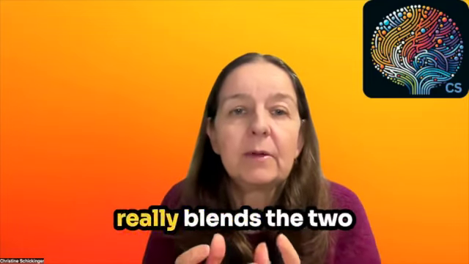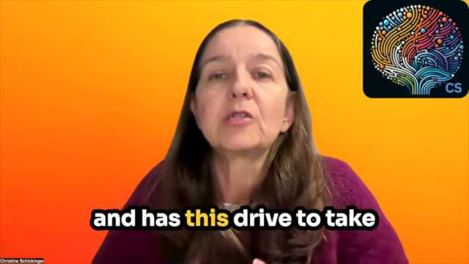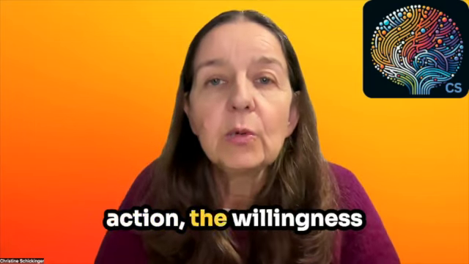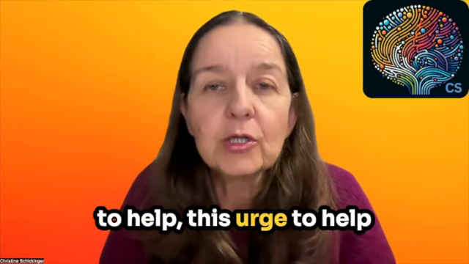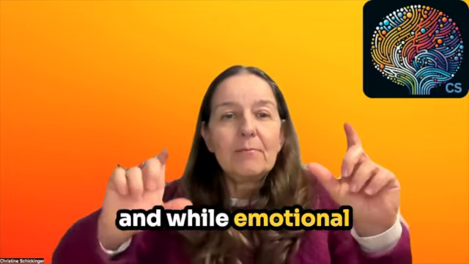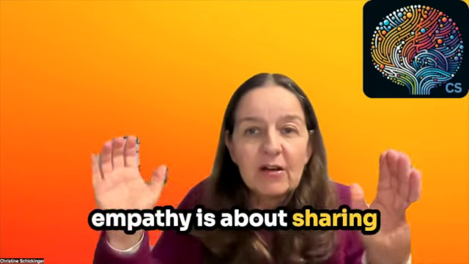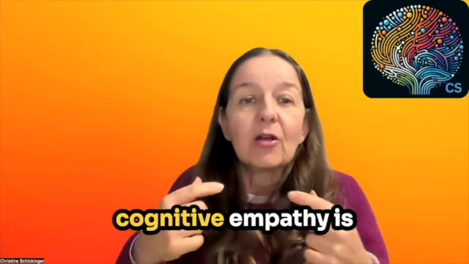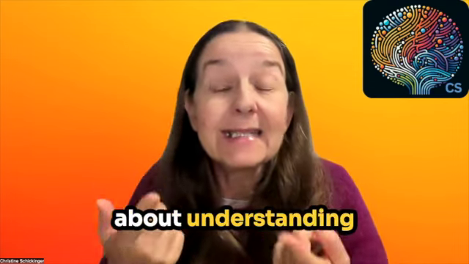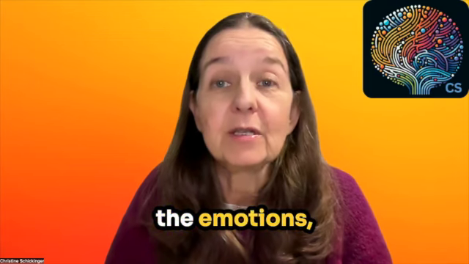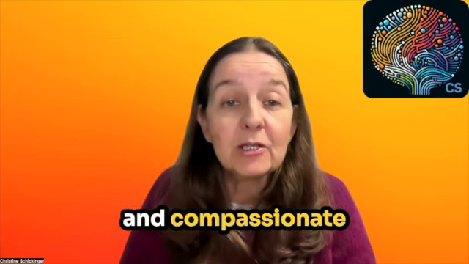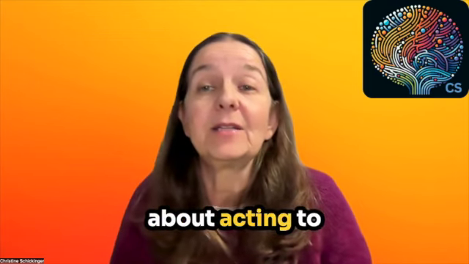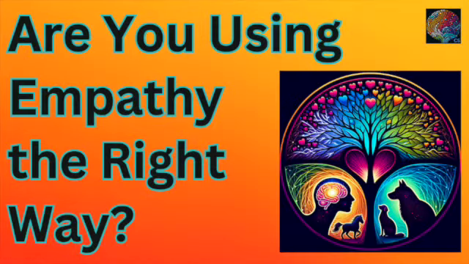Compassionate empathy really blends the two and has this drive to take action, the willingness to help, this urge to help. And while emotional empathy is about sharing emotions, as we said, cognitive empathy is about understanding the emotions. And compassionate empathy is then about acting to make a difference.